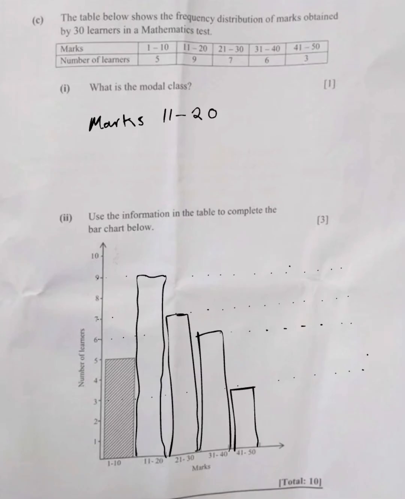The next problem is from statistics, of course. What is the modal class? So modal class is just the class with highest frequency or highest number of learners. In this case, the highest number of learners is 9. Now, which class has 9 as the highest number of learners? It is 11 to 20. So 11 to 20 is the modal class.